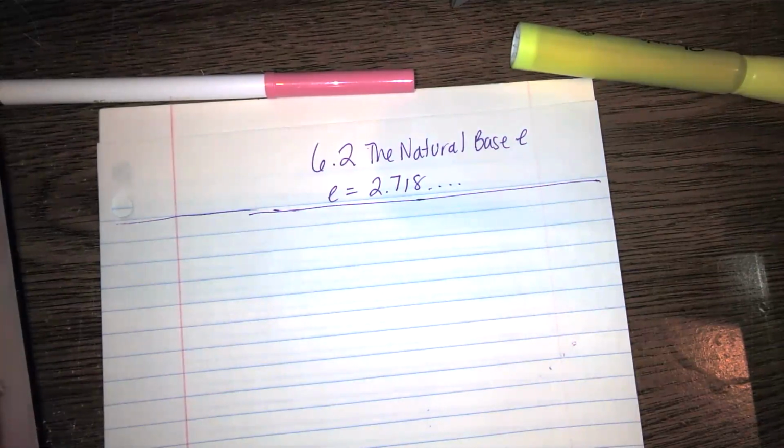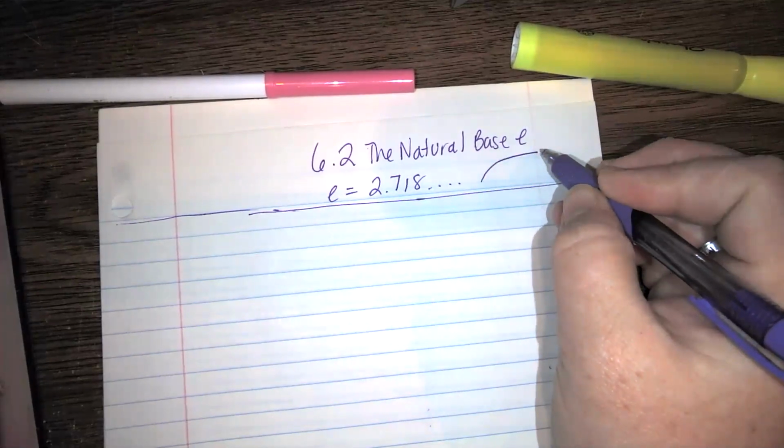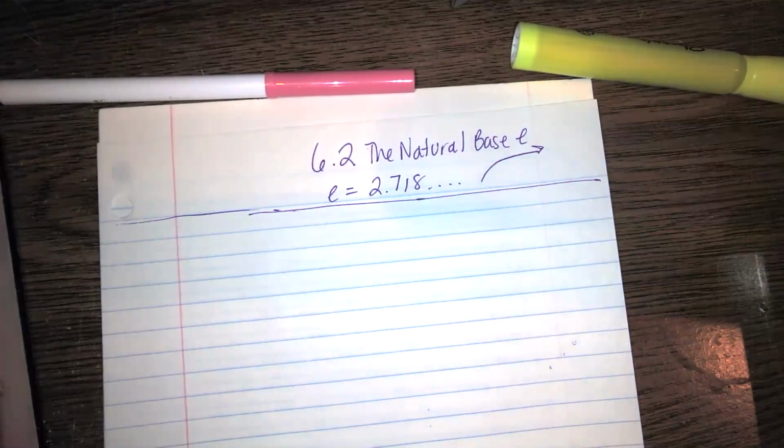It's the expression where, when you have 1 plus 1 over x to the x power, it approaches e. It's that flat line that it approaches, going out. They call it Euler's number.